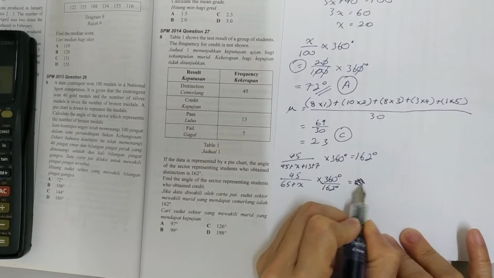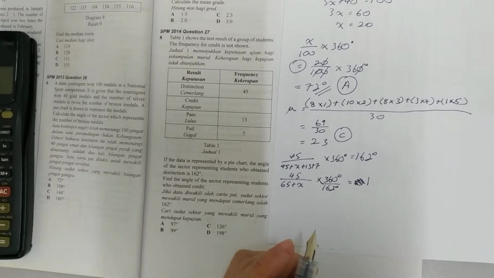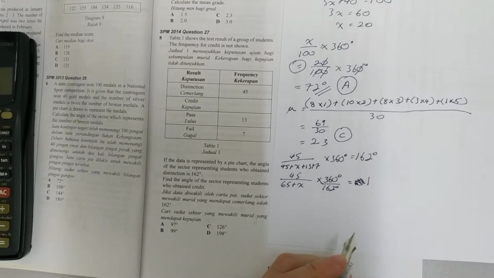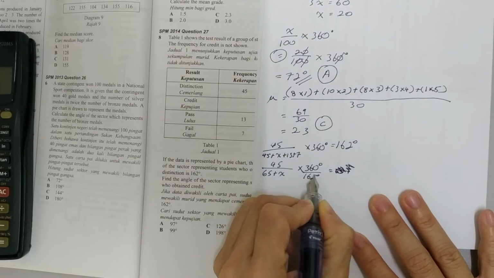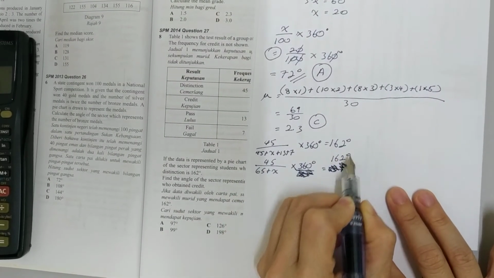Oops, not equals to 0, but equals to 1 because we... Alright, this is not going to be very clear. Let me use another way. Alright, so I don't do anything to it yet.